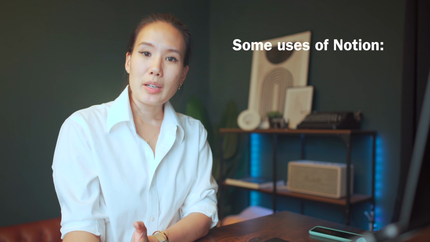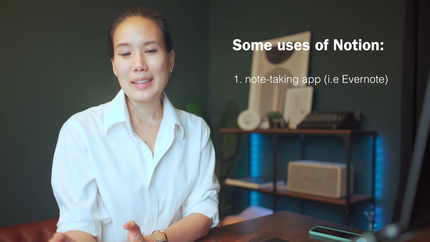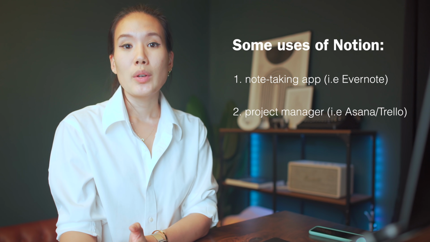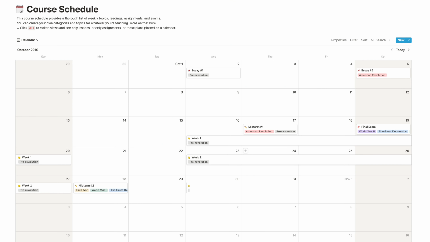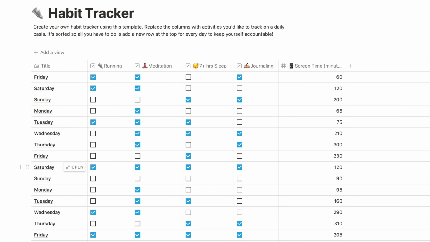Before we begin, let's talk a little bit about what Notion is. It's a little hard to explain. You can use it as a note-taking app like Evernote, or a project manager like Asana or Trello, or a to-do list like Todoist or Things. Notion gives you the tools or building blocks like notes, calendars, reminders, Kanban board, so that you can build a system that you need. It's kind of like a digital bullet journaling. Just like how you can set up your bullet journal to take notes or make a to-do list or make a tracker for workouts and water intake, you can do something similar with Notion.